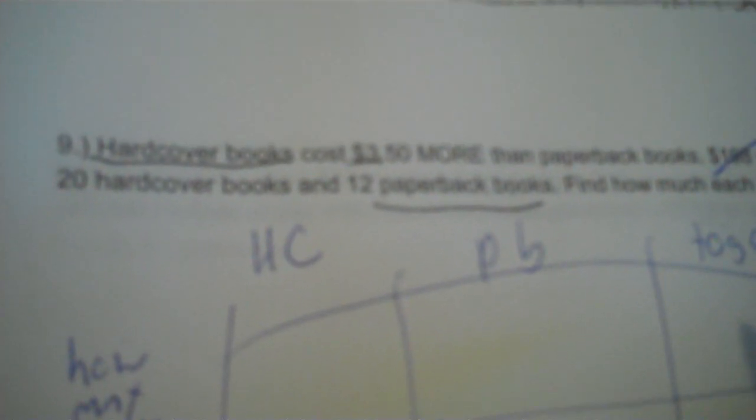So that's been placed. Now go up top, find me the numbers that don't have dollar labels. Well, 20 hardcover and 12 paperback. Now to find the cost together, 20 plus 12 is 32. Now black that out, don't need it. Now what's left? $3.50 more. Okay, that means you put a plus 3.50, not just anywhere. It says hardcover books cost $3.50 more, so the plus 3.50 goes for hardcover.